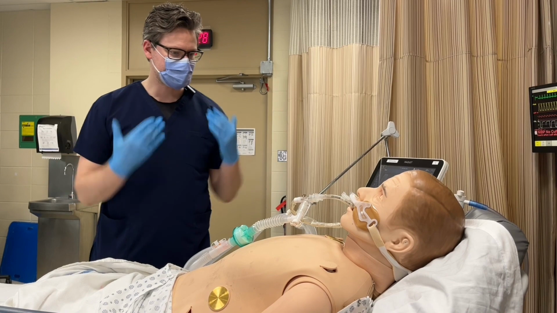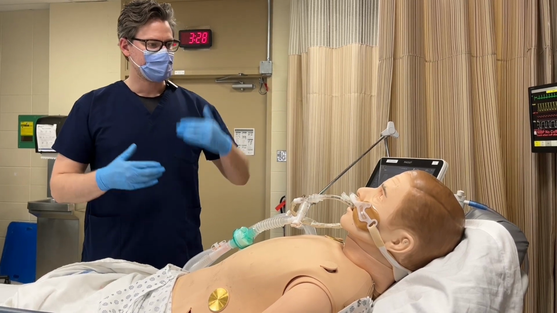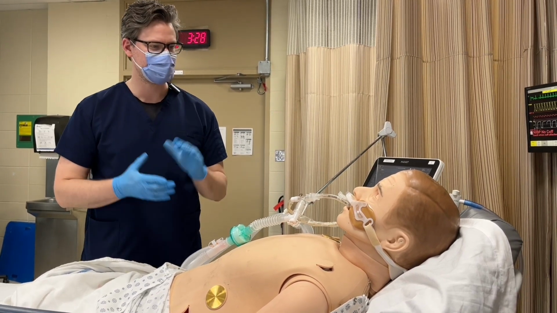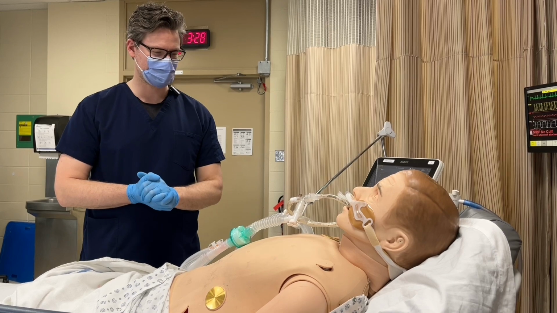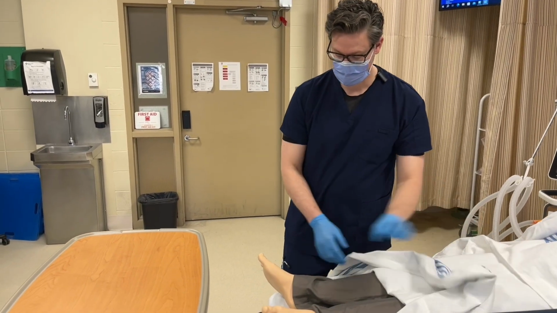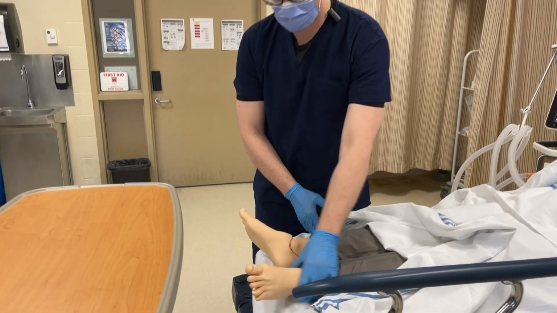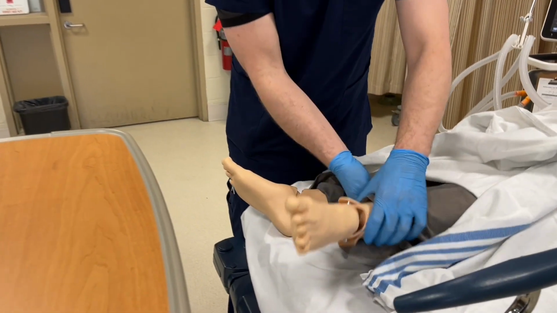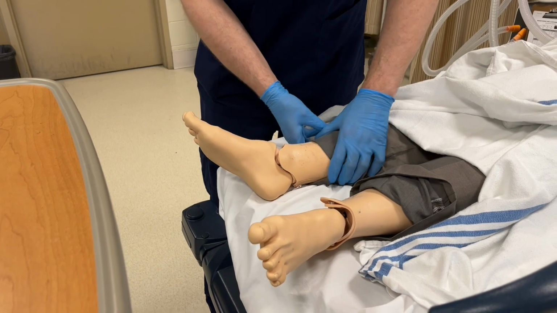From here, I'm going to inspect the patient's breathing, take a look at their facial expressions, take a look at the endotracheal tube. Take a quick look at the extremities to notice things for any pedal edema or any deformations to the feet that may be associated with any cardiovascular issues.